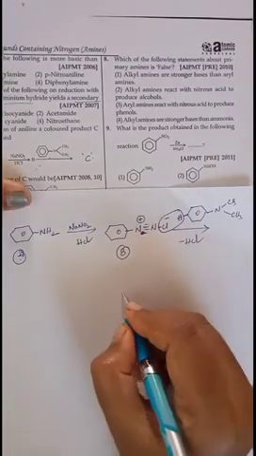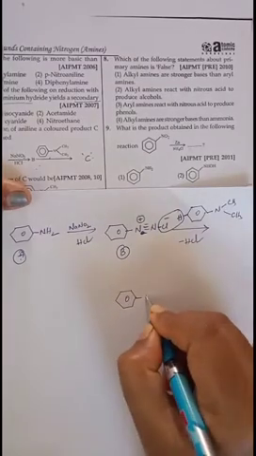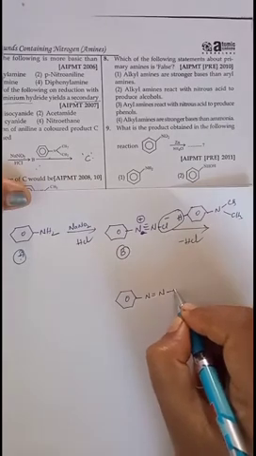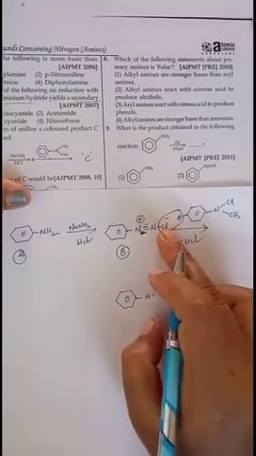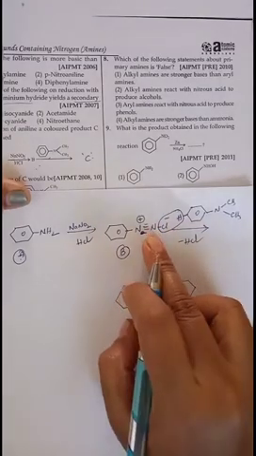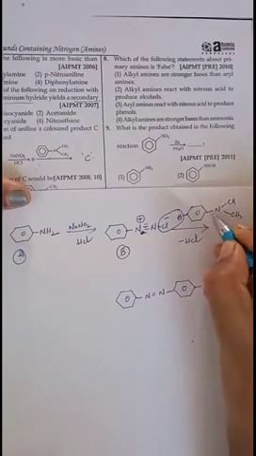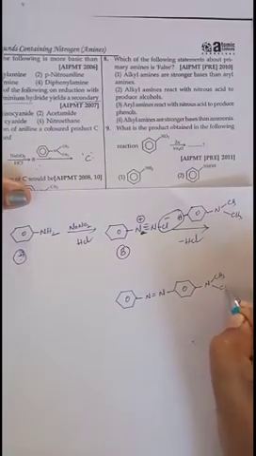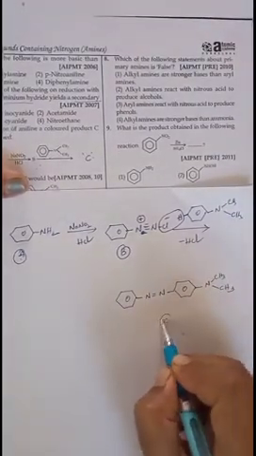Now write the product. N triple bond N. There is no hydrogen or Cl. Now the bond is made between nitrogen and this carbon. At this para position, N(CH3)2 is present. This is our product C.